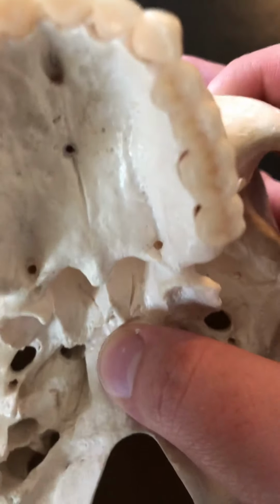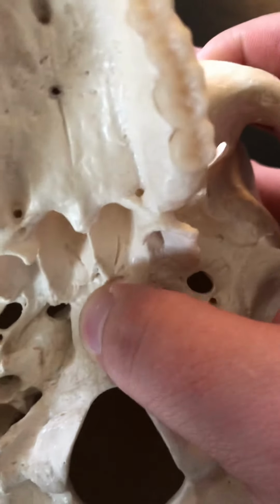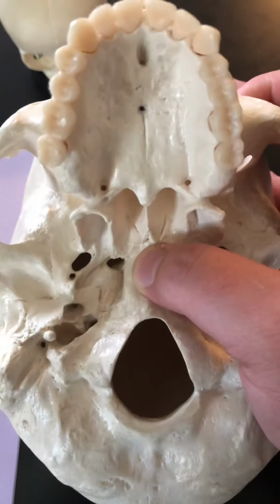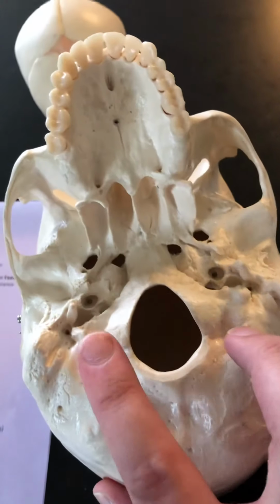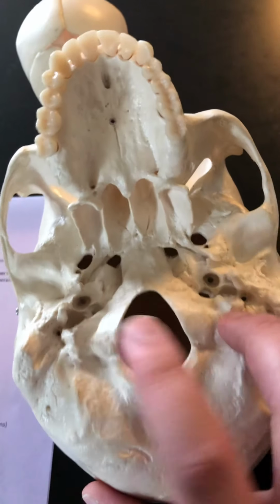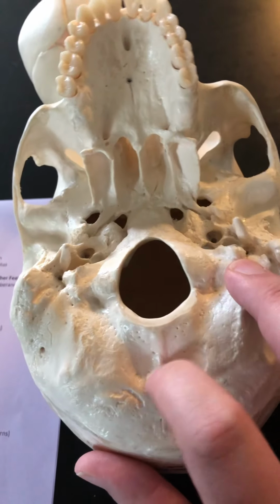Right where my thumb is, where the V is near the bottom, that would be the vomer. Sometimes we call it a plow shape. And then we have on either side the lower section of the temporal bone. And then, of course, back here we have the occipital bone.